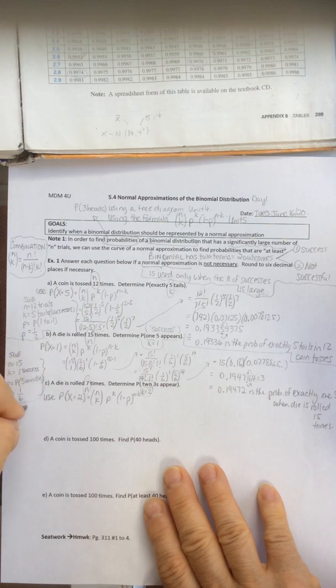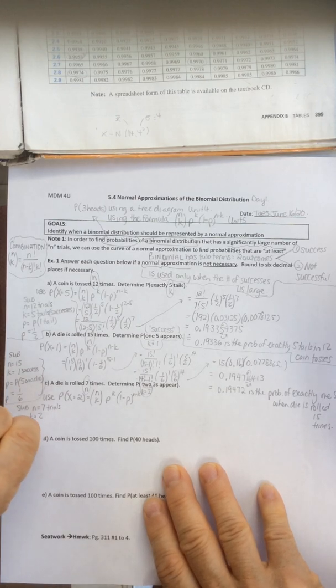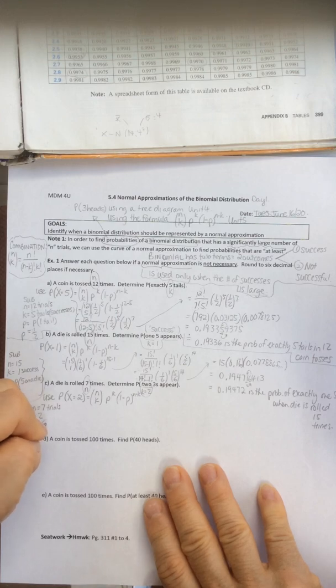So I'm going to sub in a value of n where it's 7 trials. My k value is 2. And my p, which is my probability of getting a 3 on a die.